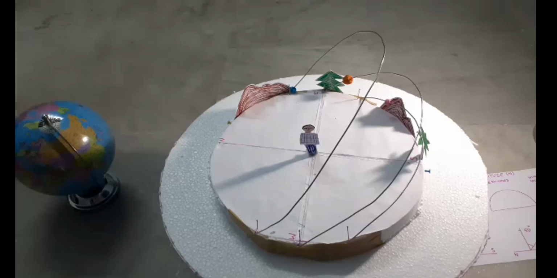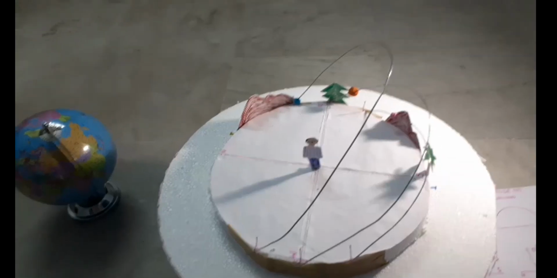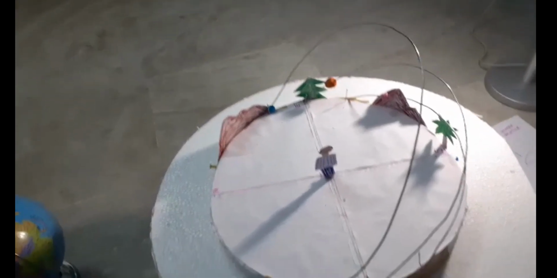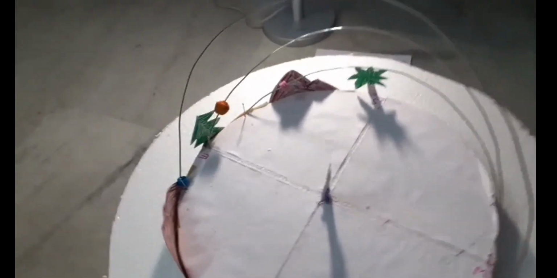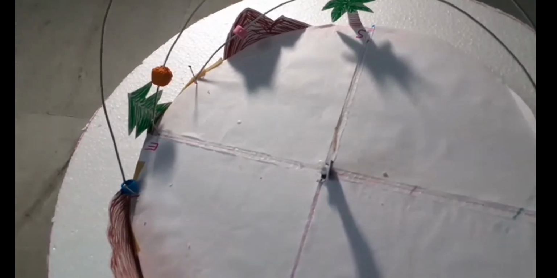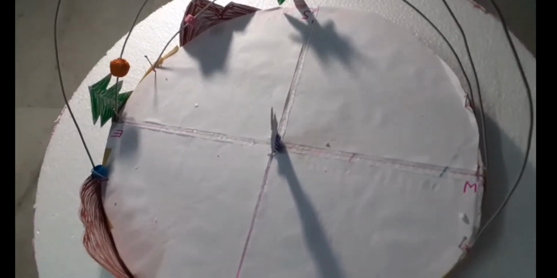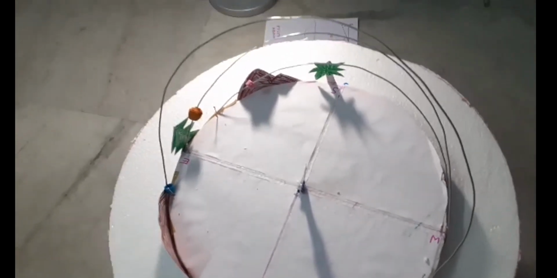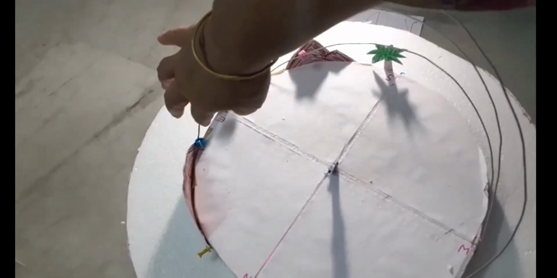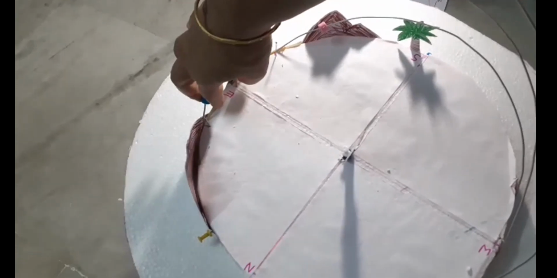So at 50 degrees latitude, the first arc, this very long arc, is the path of the sun at summer solstice. The sun rises in the northeast. The bead represents the sun.